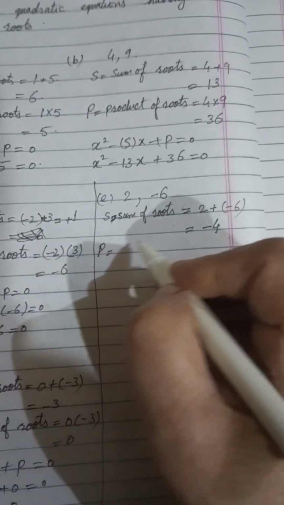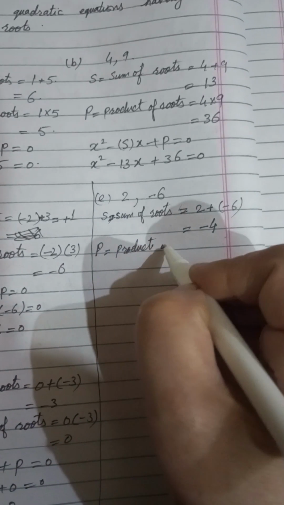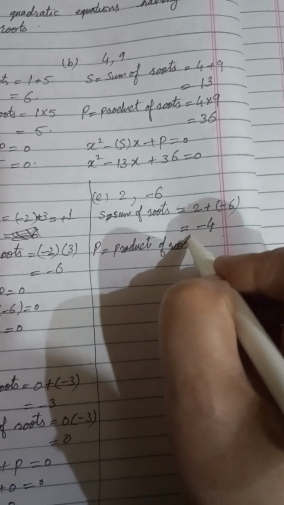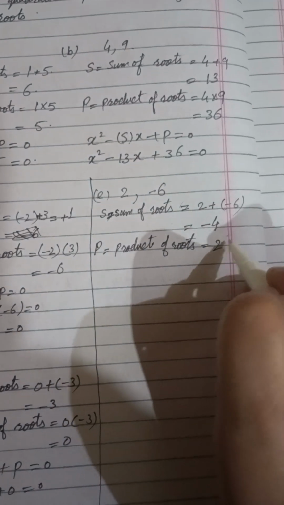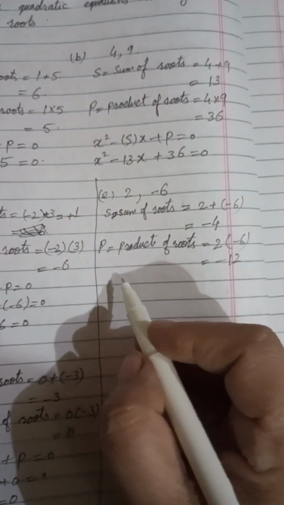P is for product of the roots. Product of roots is equal to 2 into -6 equal to -12.